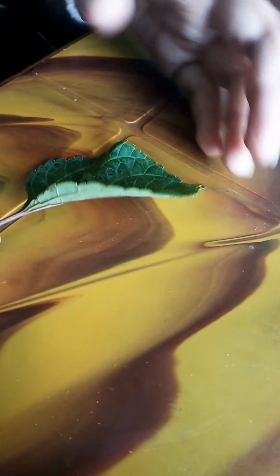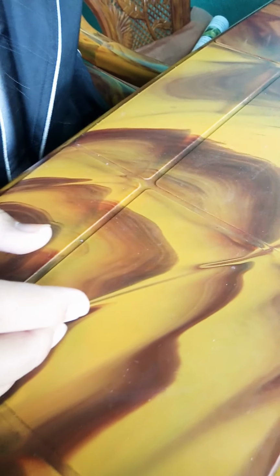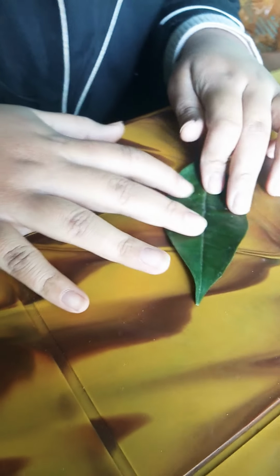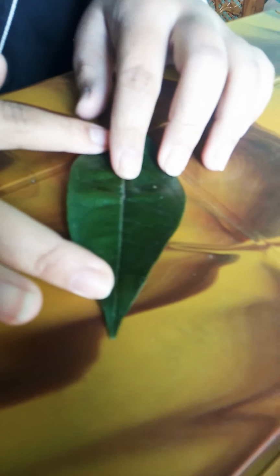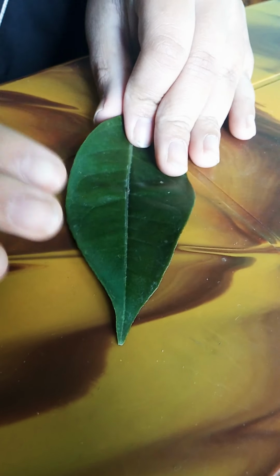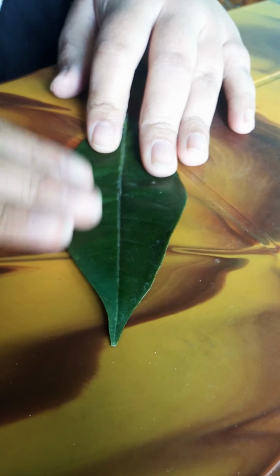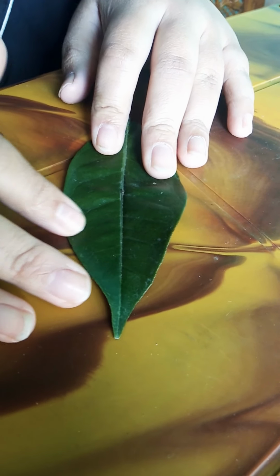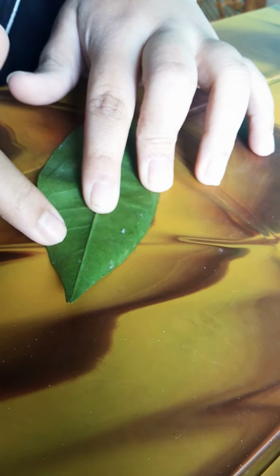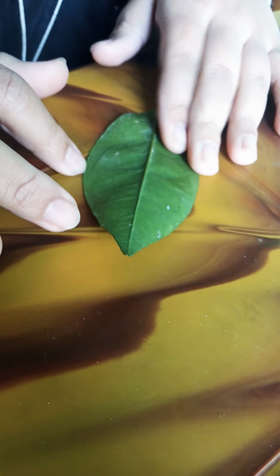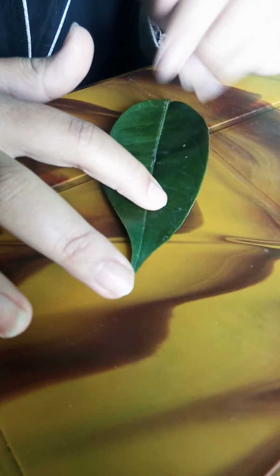In the same way, I have another leaf. This is a leaf of a rose plant, and the color of the leaf is dark, so you cannot see the veins properly. If you turn it back, then you can see that these veins are all crisscross with each other. And you can see here is also a midrib which I have described before.